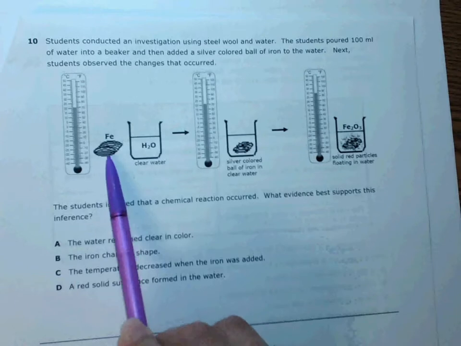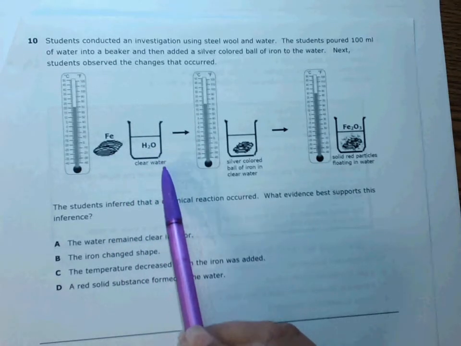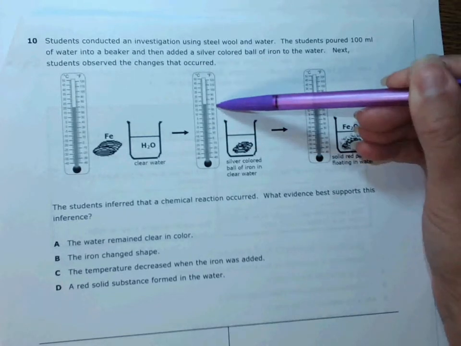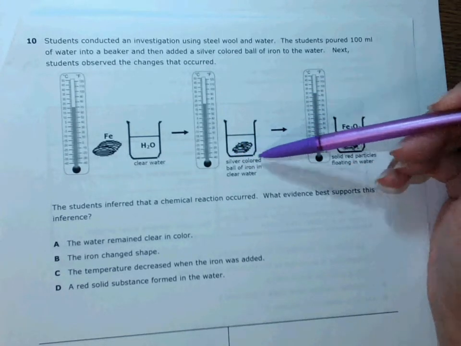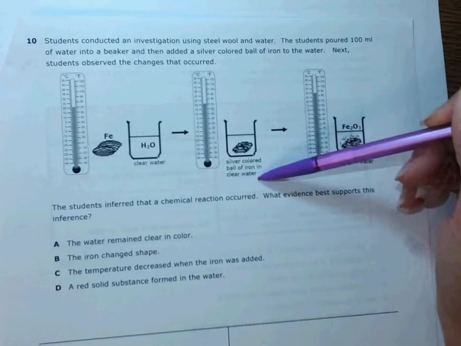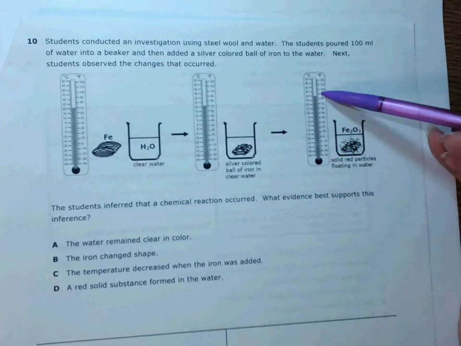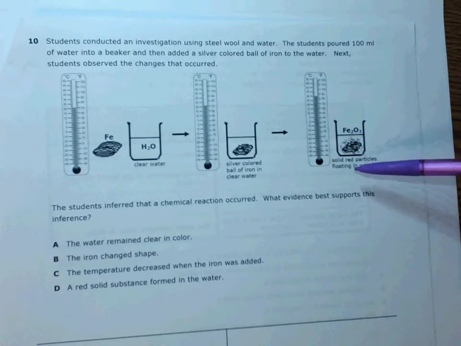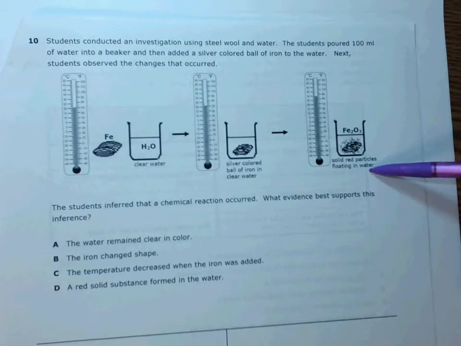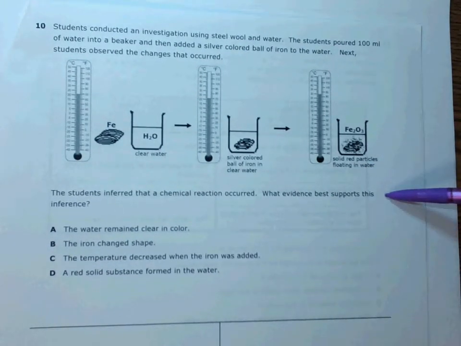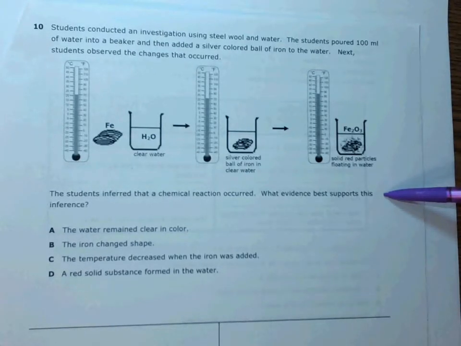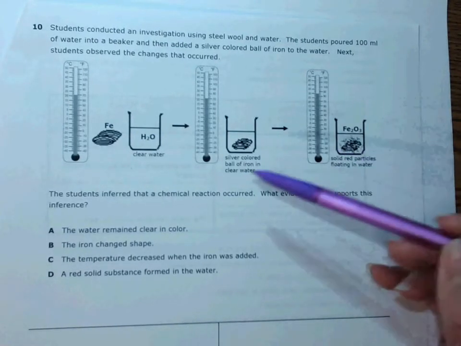Fe, H2O, clear water. Silver-colored ball of iron in clear water. Fe2O3, solid red particles floating in water. The students inferred that a chemical reaction occurred. What evidence best supports this inference?